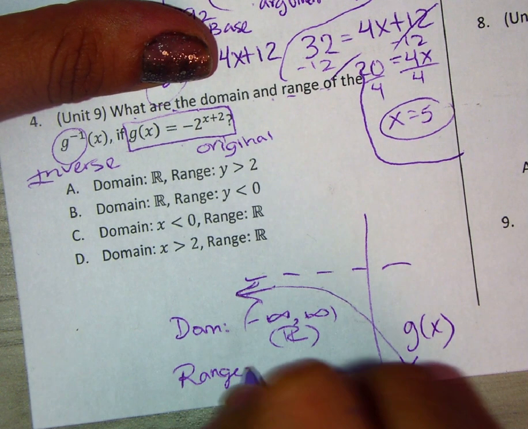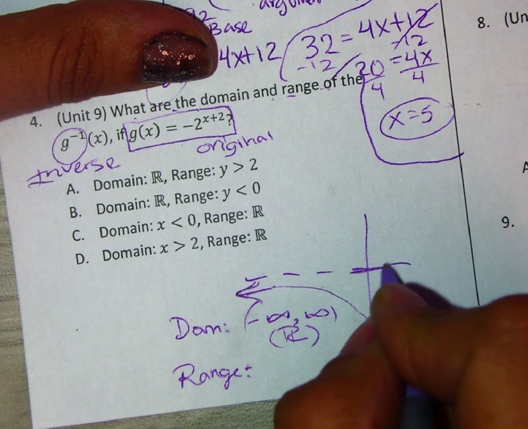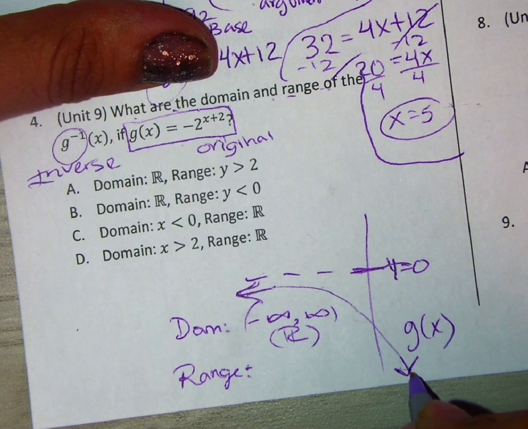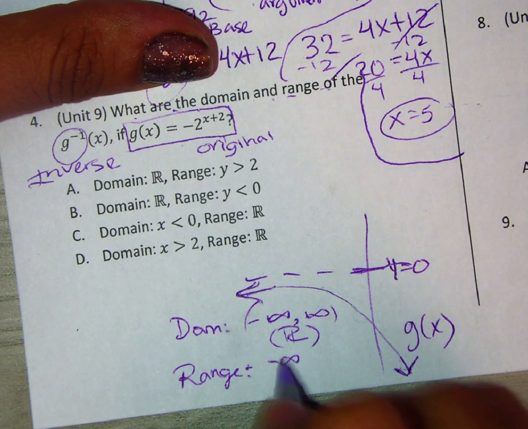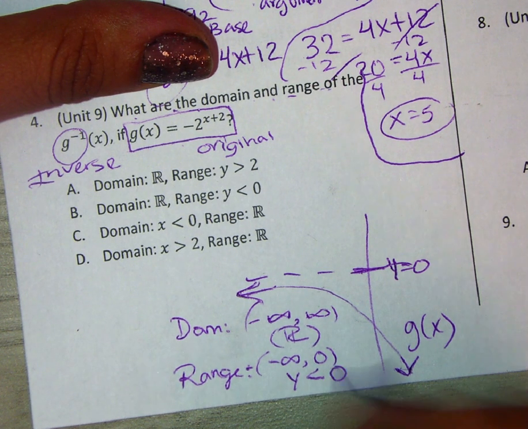Range for this one will be up and down. Highest, the x-axis, which is when y equals 0. And then lowest is infinity. So lowest will be -infinity, highest will be 0. This could be written as y is less than 0, because it's the numbers below 0.